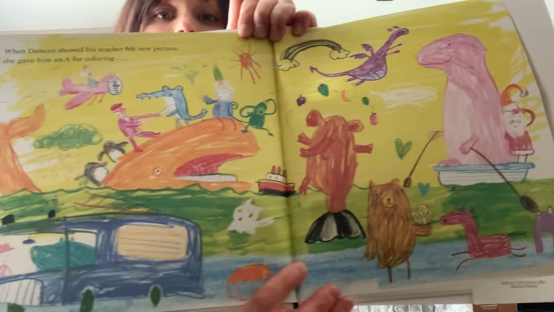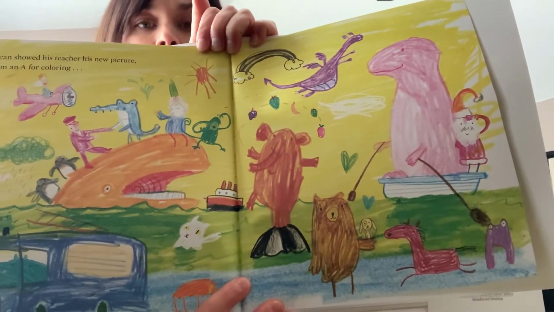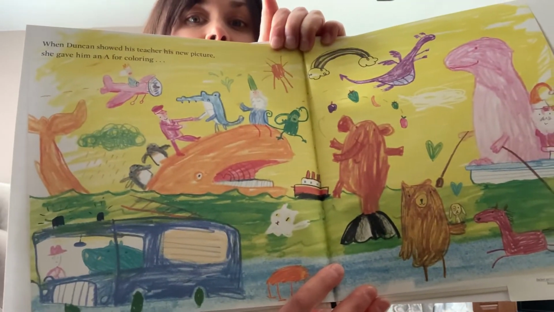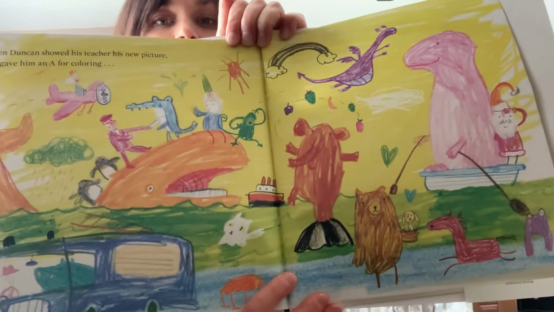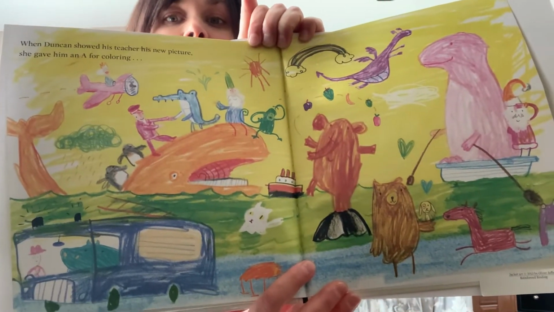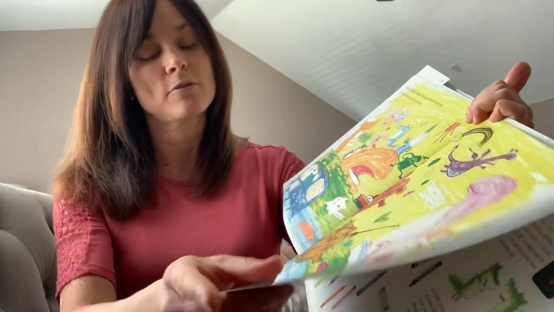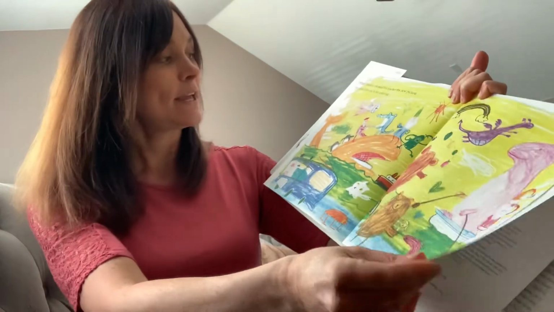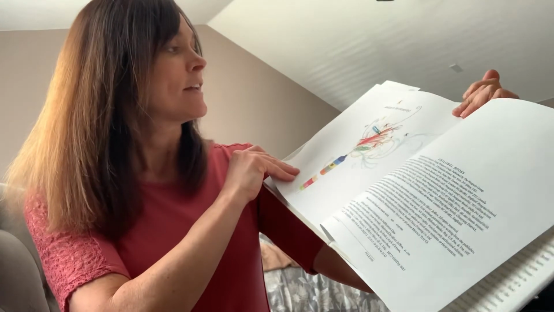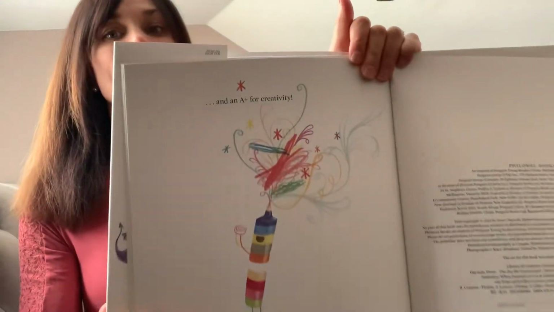So if you look through this picture, Duncan took the advice of a lot of his crayon friends and what they were saying and kind of incorporated them all in the way they were wanting to be incorporated. I see pink in there and an A+ for creativity.